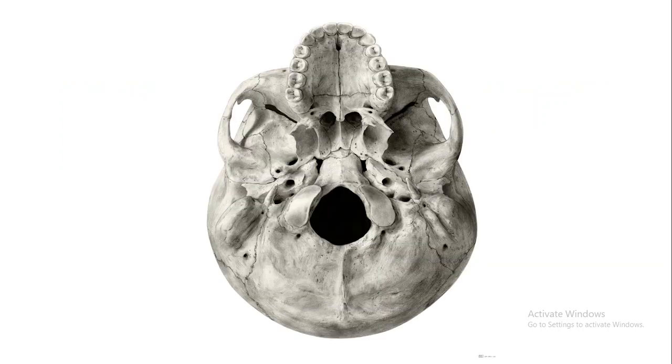Now next, coming to the tympanic plate. The tympanic plate is a small, triangular, curved plate which is present between the petrous part of the temporal bone and the squamous part of the temporal bone. This is the squamous part and this is the petrous part. In between these there is a triangular curved plate which is called the tympanic plate.